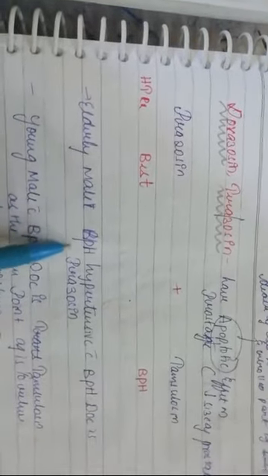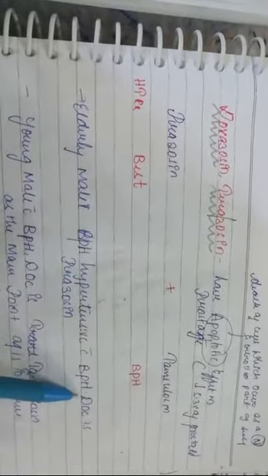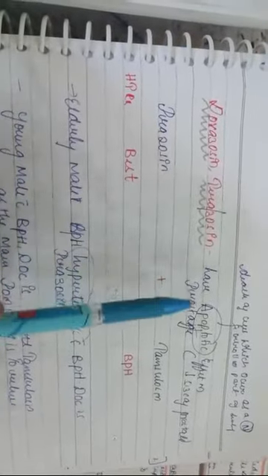For the elderly male with BPH who is also hypertensive, right, the person who has hypertension with BPH, the drug of choice is prazosin. Because prazosin is an alpha-1 blocker, it can decrease the blood pressure. So for the person who has hypertension with BPH, the drug of choice is prazosin.